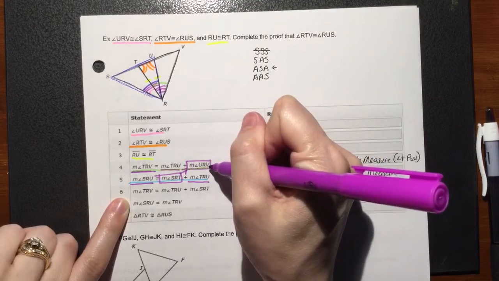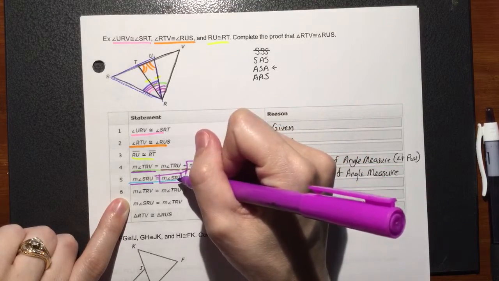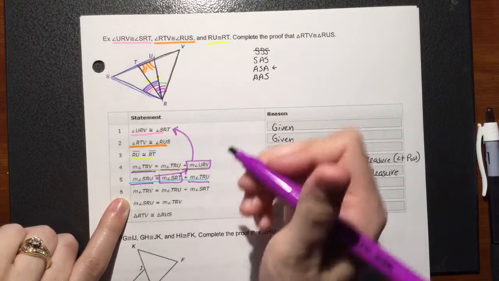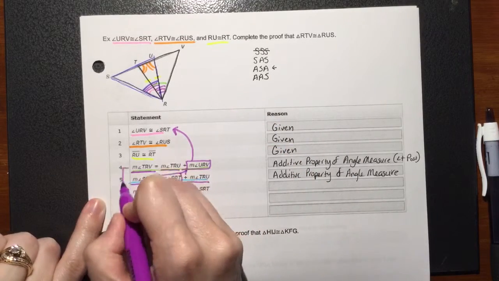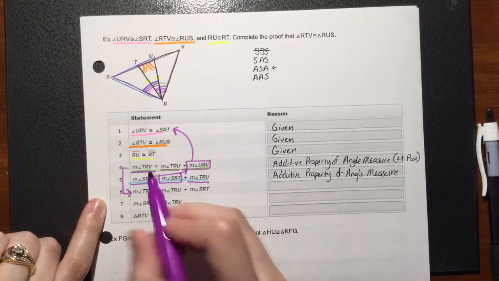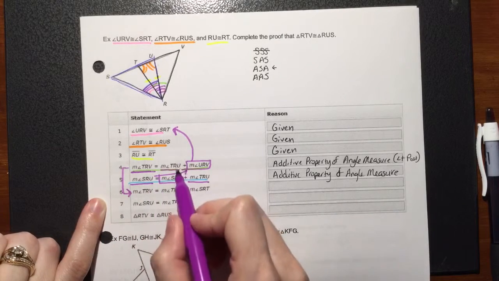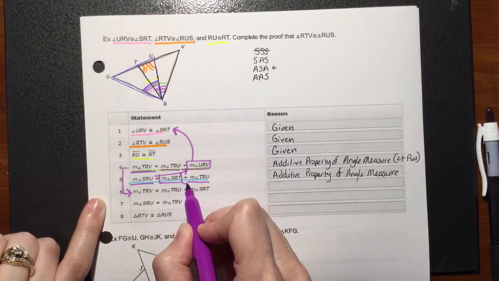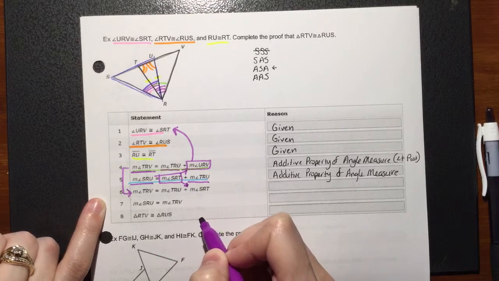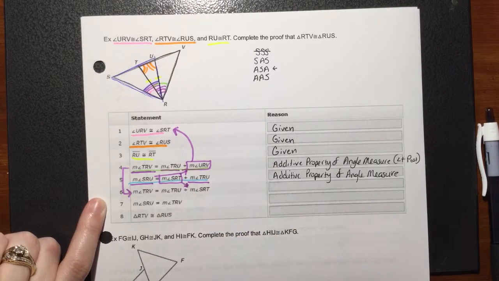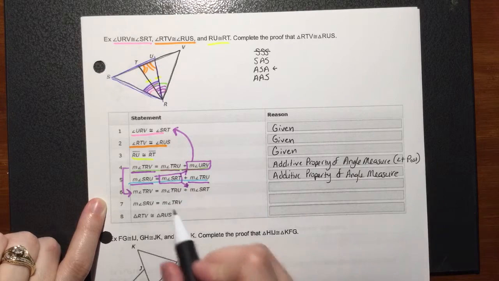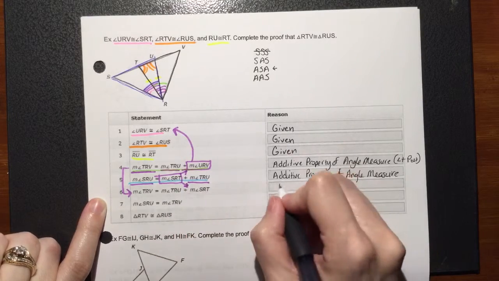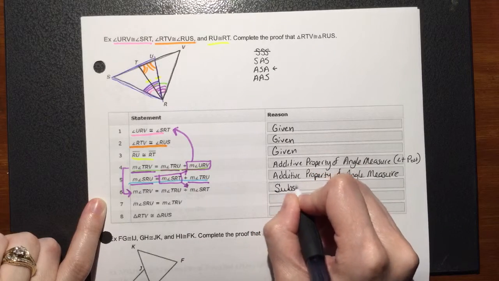So we've got to find a spot in the proof where it says URV is equal to SRT, and that is right there. Then we take this statement and rewrite it down there and say TRV is equal to TRU plus SRT. So now that they have said that, instead of this they wrote that, and that's substitution.